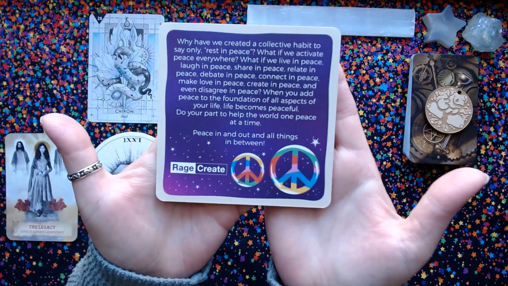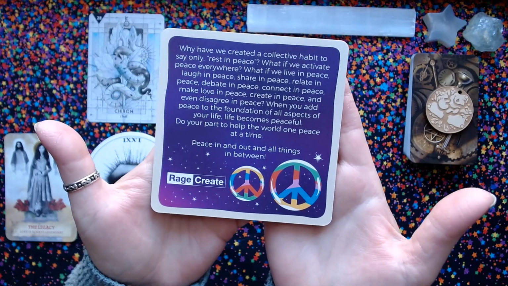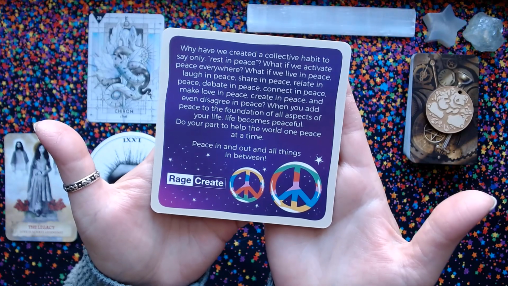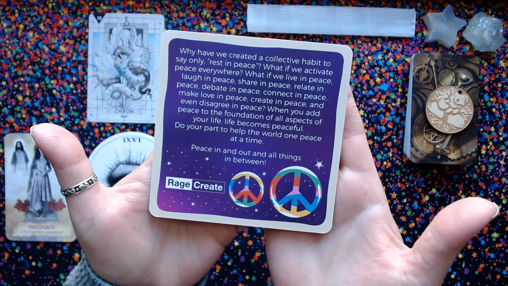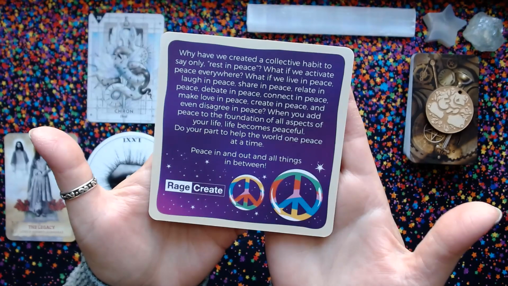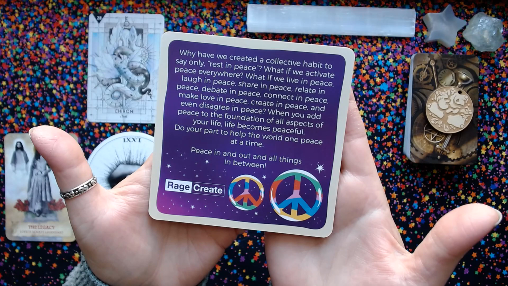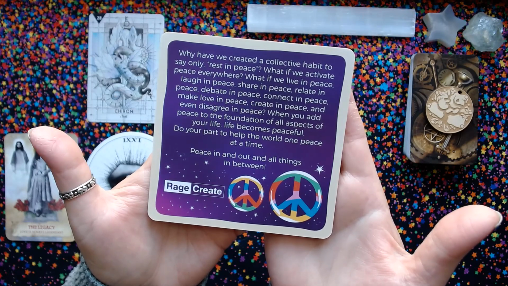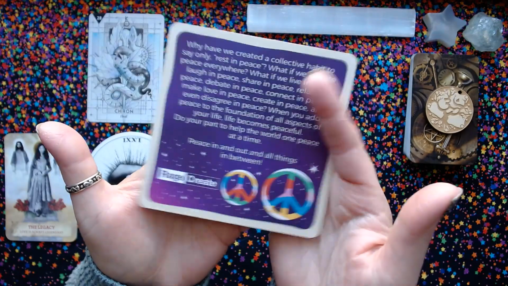Why have we created a collective habit to say only rest in peace? What if we activate peace everywhere? What if we live in peace, laugh in peace, share in peace, relate in peace, debate in peace, connect in peace, make love in peace, create in peace, and even disagree in peace? When you add peace to the foundation of all aspects of your life, life becomes peaceful, right? Do your part to help the world one piece at a time. Peace in and out, and all things in between.